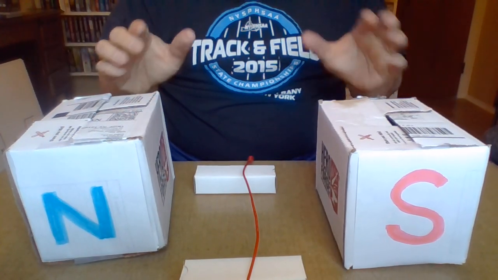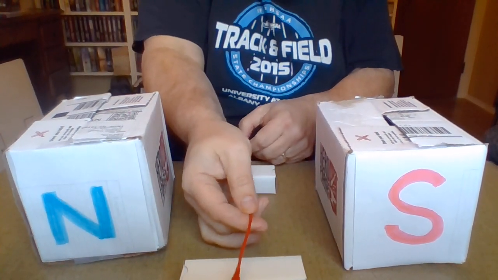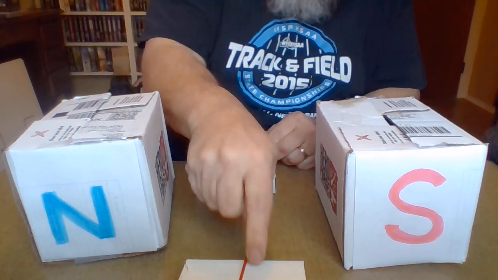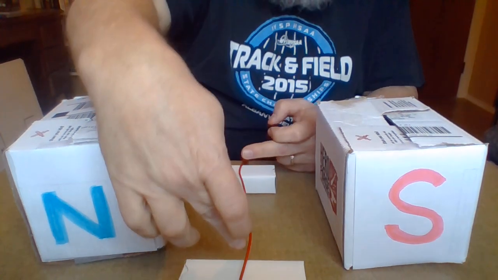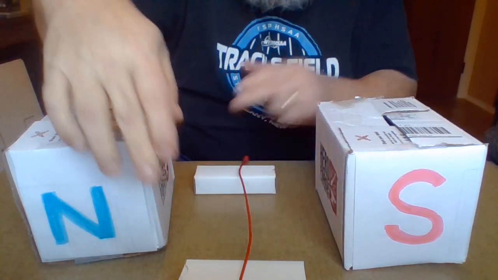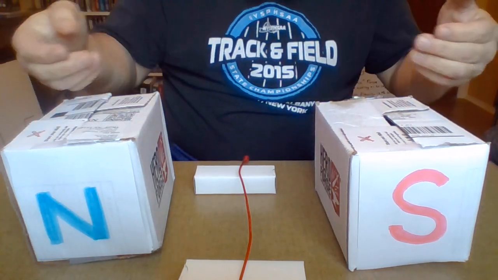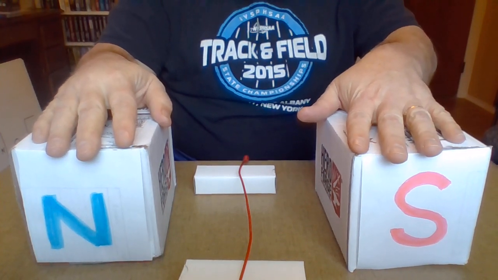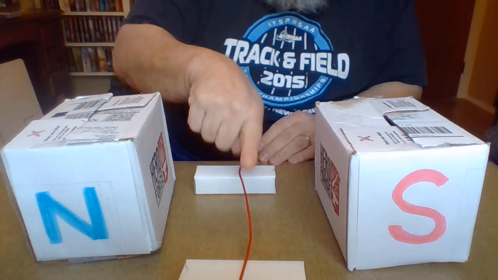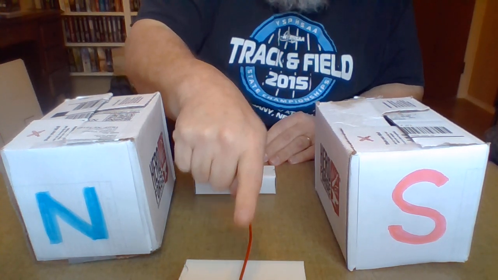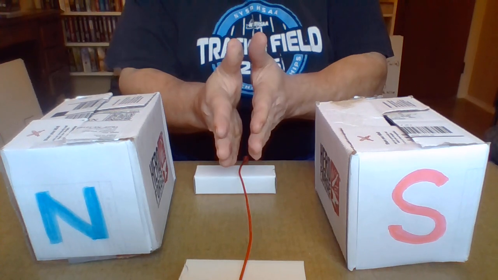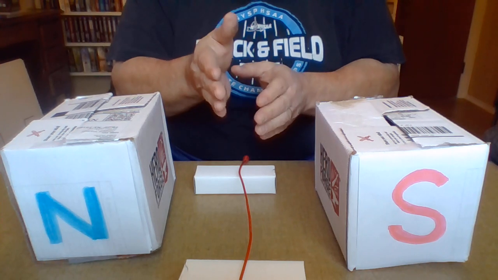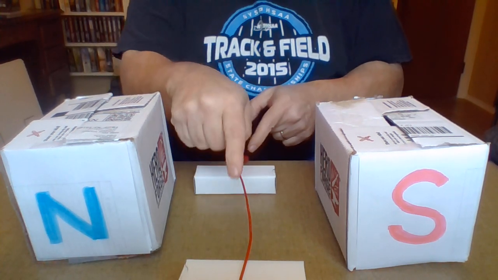Okay, so F, the magnetic force acting on the wire to move it, is equal to the current flowing through the wire, I, times the length of the wire exposed to the field, times the intensity of the magnetic field that's interacting with the wire, times the sine of the angle between the direction of the current and the direction of the magnetic field. Notice that when they are perpendicular, sine of 90 degrees is 1. So I get a maximum force when I have a perpendicular relationship here.